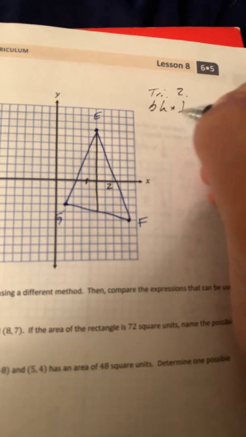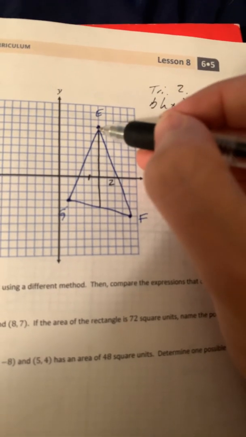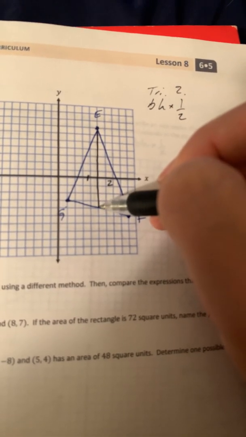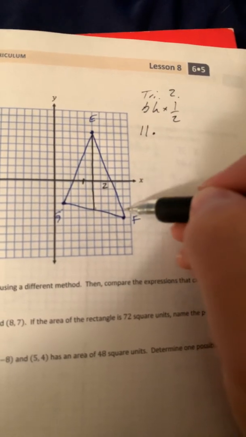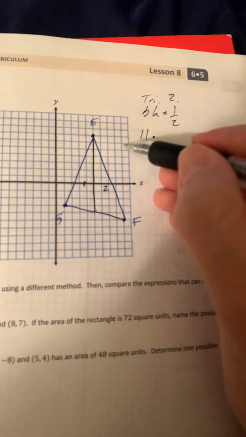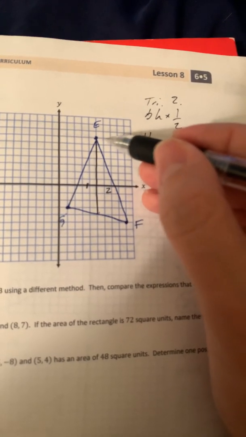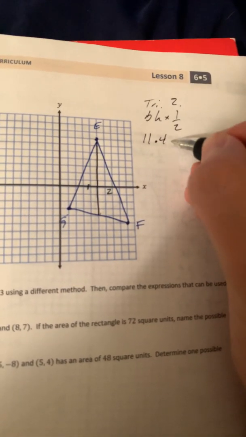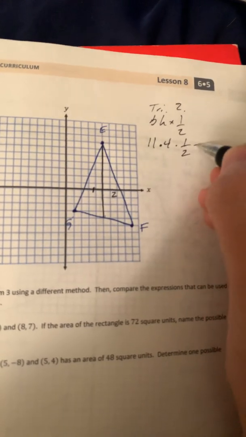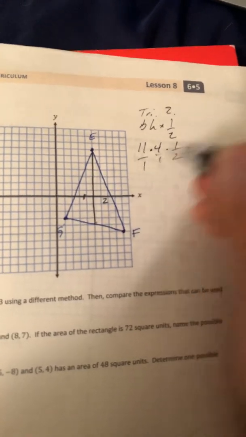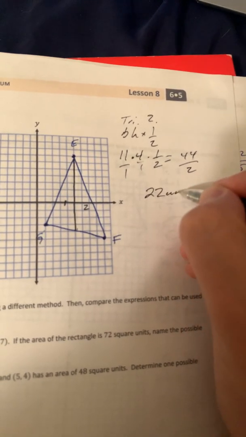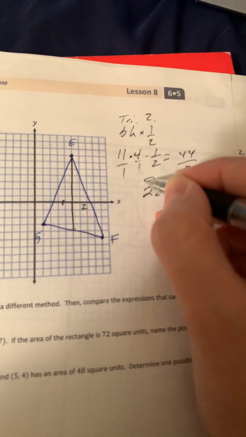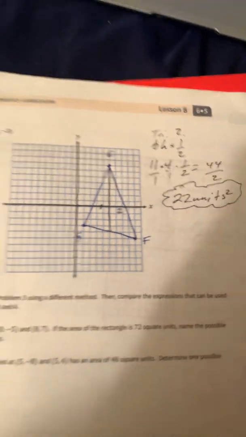Base times height times 1/2. And look at this, if I go from here to here, it's the same. They both end right there, so the base is 11 times the height. I'm just going to double check. 1, 2, 3, 4. Nice. So it's 44 over 2, which again is 22 units squared. So they both have the same area.